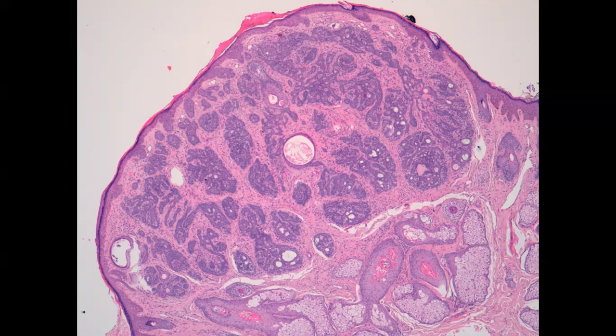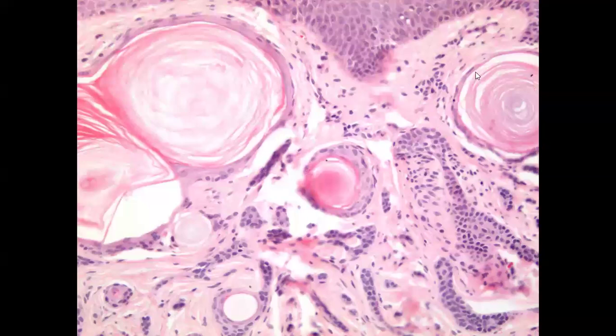And there will be several small to large keratin pearls, which are seen within these basaloid cells. Sometimes the collagen stroma is thick and dense. This is the desmoplastic variety of trichoepithelioma.